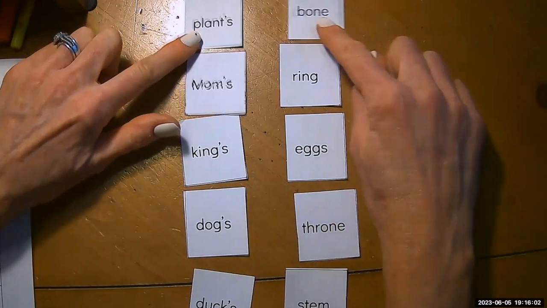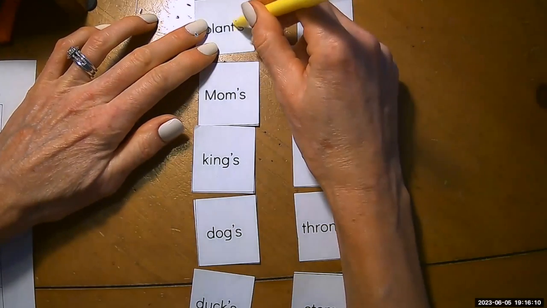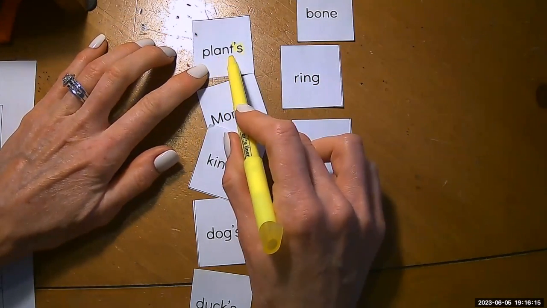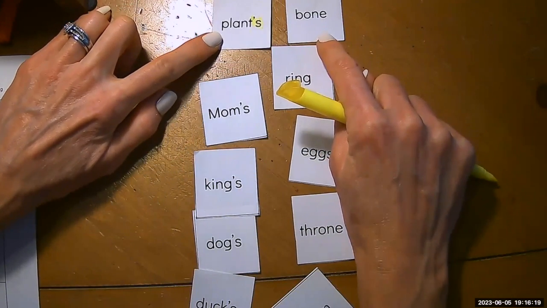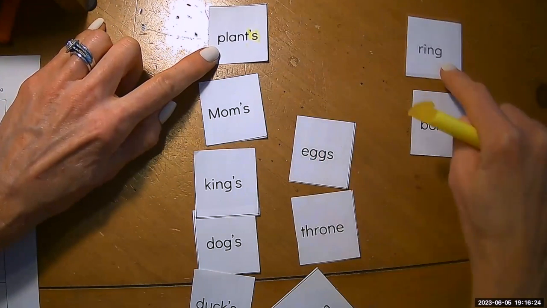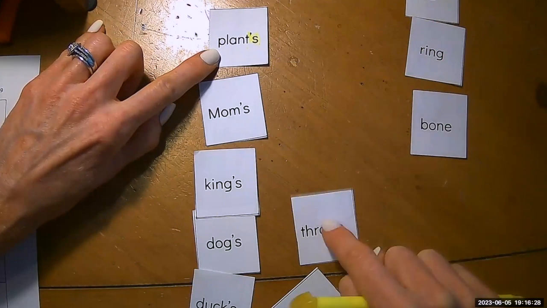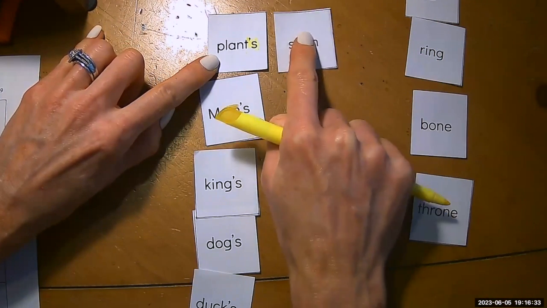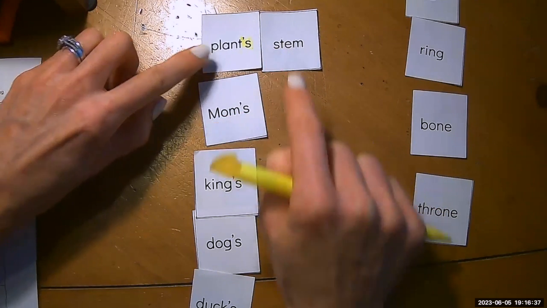So they would go through, they could highlight that apostrophe S that shows ownership, the plants, meaning one plant, and what could belong to the plant? The plant's bone? No. The plant's ring? I don't think so. The plant's eggs? No. The plant's throne? The plant's stem? That seems like a magic plant has a stem. That's right.